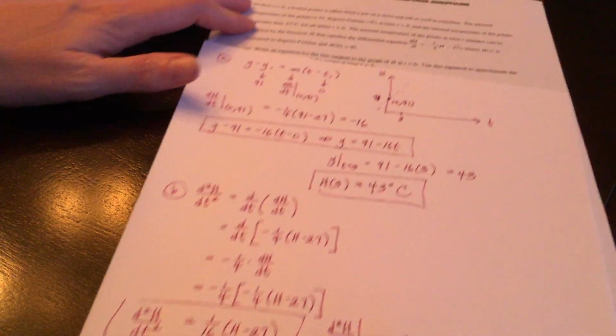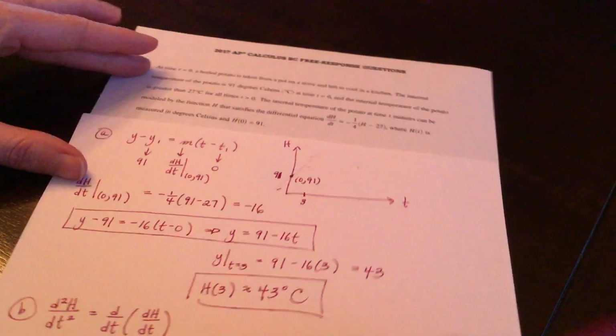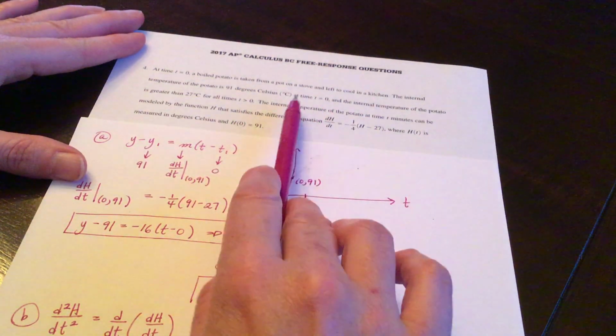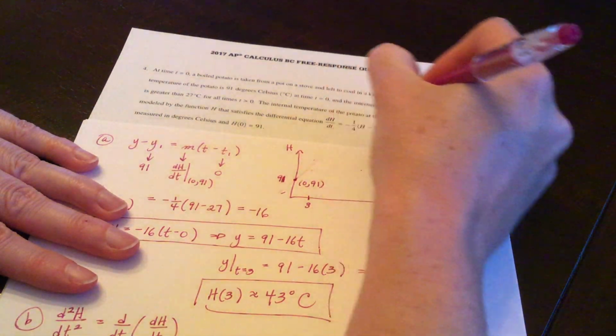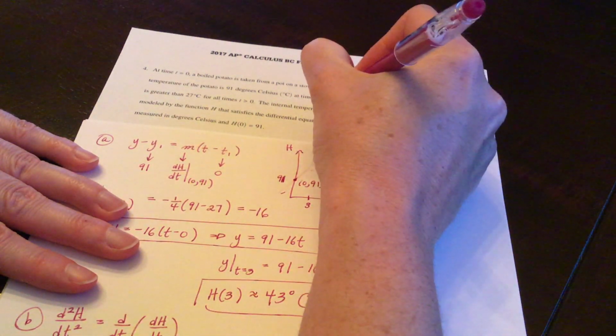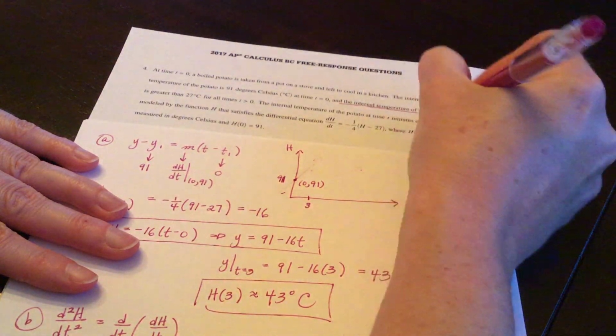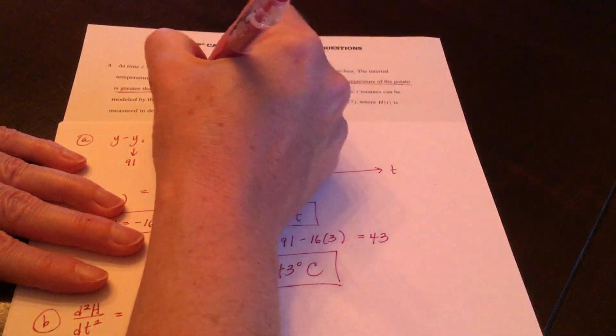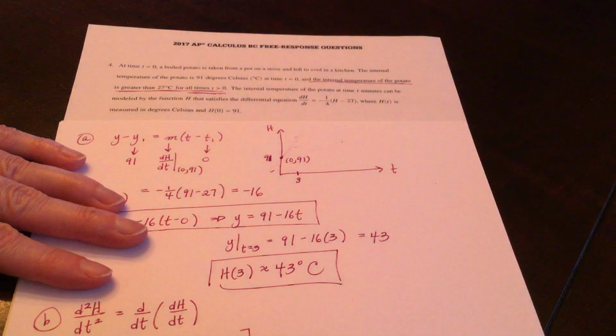Now, how is that helpful? And this is where those of us who are math jocks were kind of hoping that half of this garbage wasn't important. And I will say a little bit of it was redundant, but there's this little piece right here that you may have thought was kind of weird when you read it. It says the internal temperature of the potato is greater than 27 degrees for all times t greater than 0.